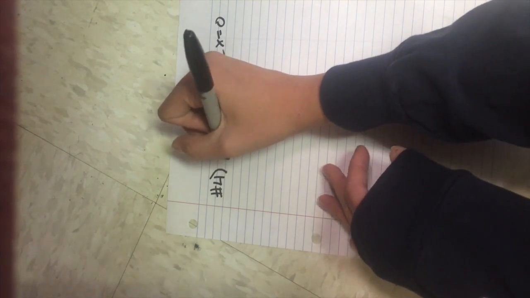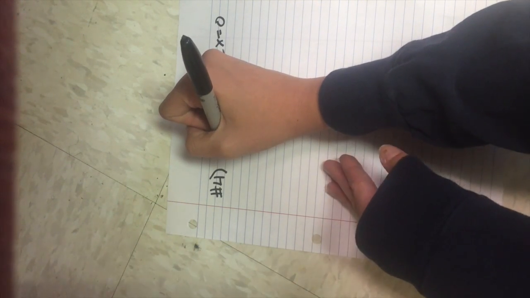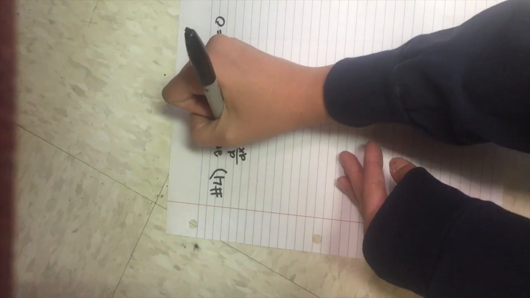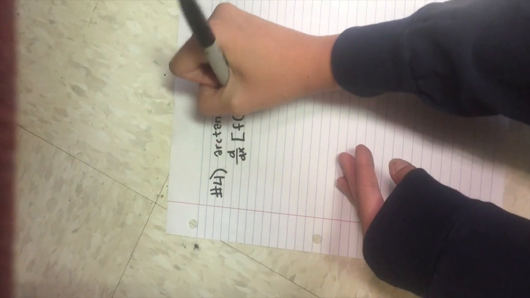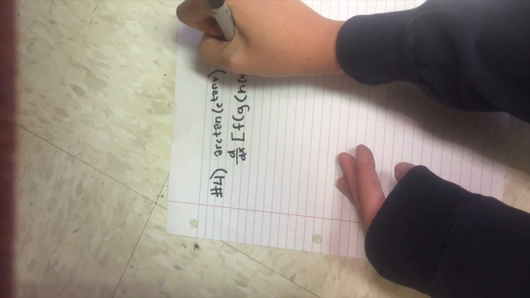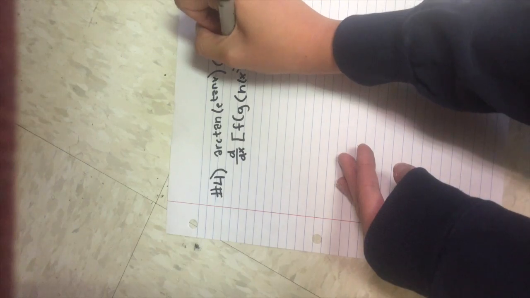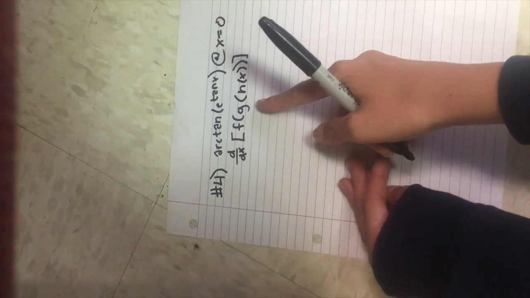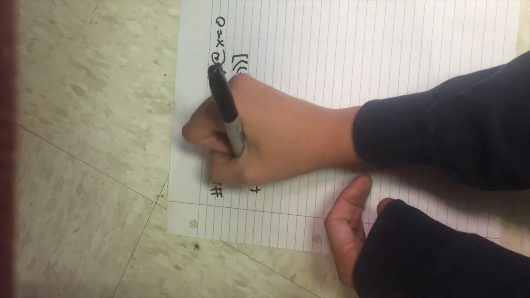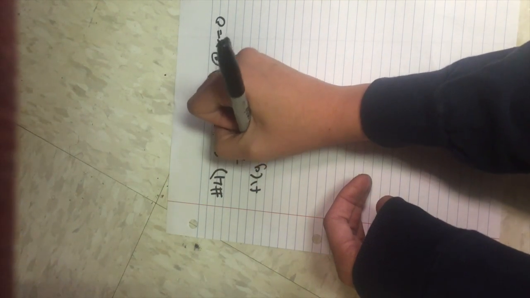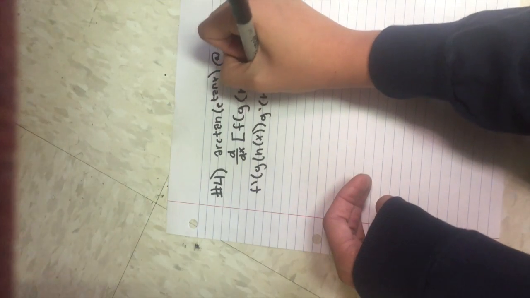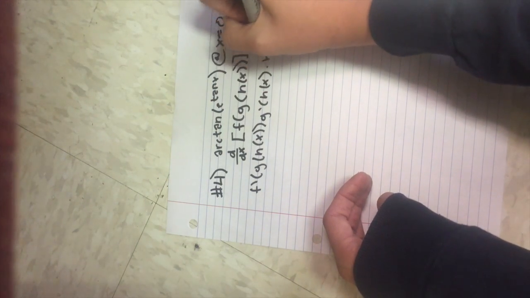The formula we derived in the previous problem was the derivative of f of g of h of x, and this basically translates to f prime of g of h of x, g prime of h of x, times h prime of x.